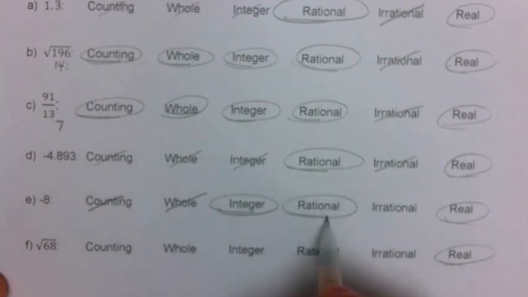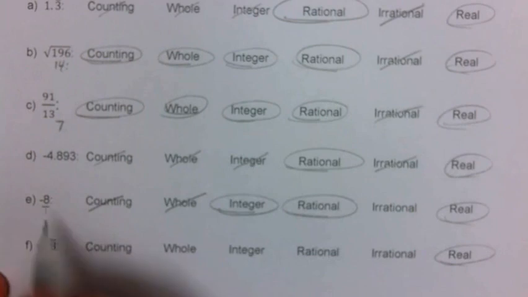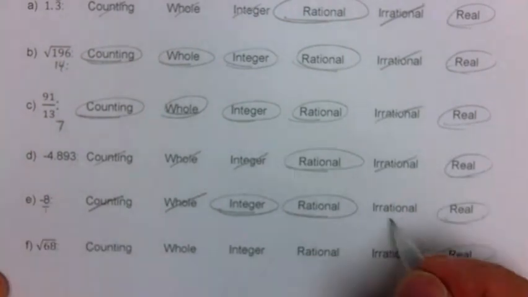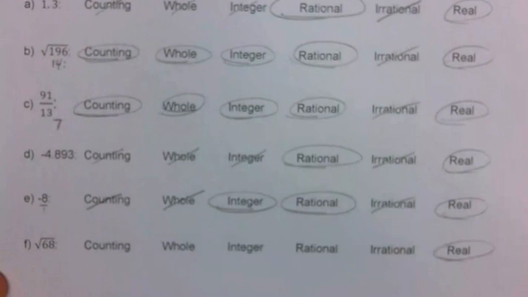And I know it's rational. Okay, I can make it a fraction. Well, just put it over 1. There's your fraction. That was easy. It can't be irrational then, and it's a real number.